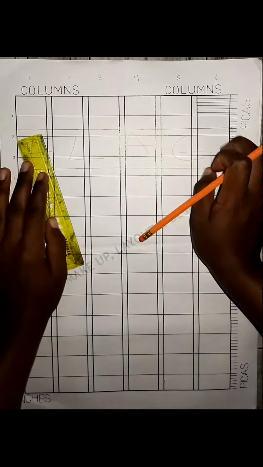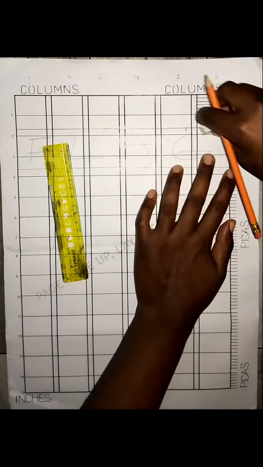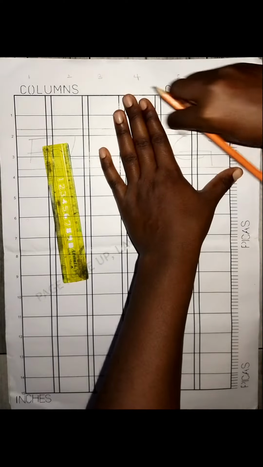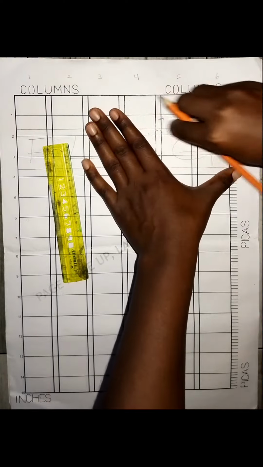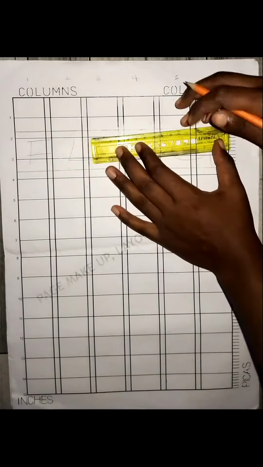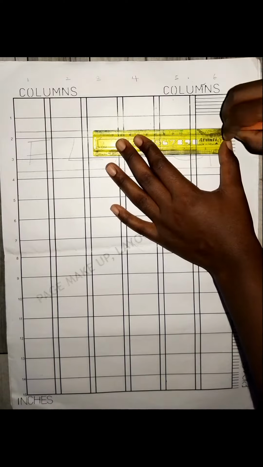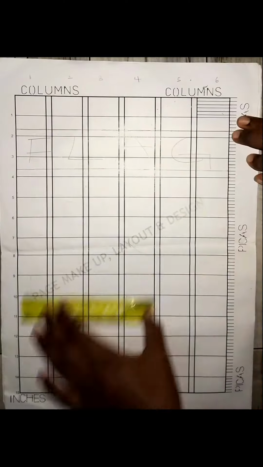Where do we start from to rule? Of course, you know that the spaces in between the columns are the gutters too. Alright, this line is not straight. We just have to straighten this up. For everything you do, use a sharp pencil and make sure your lines are straight, because you have to follow what is on the dummy sheet.